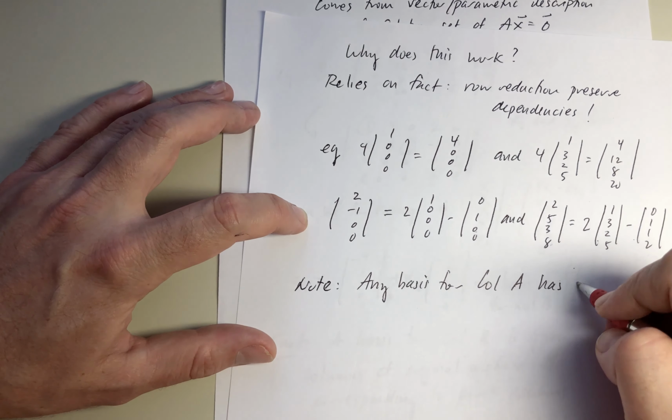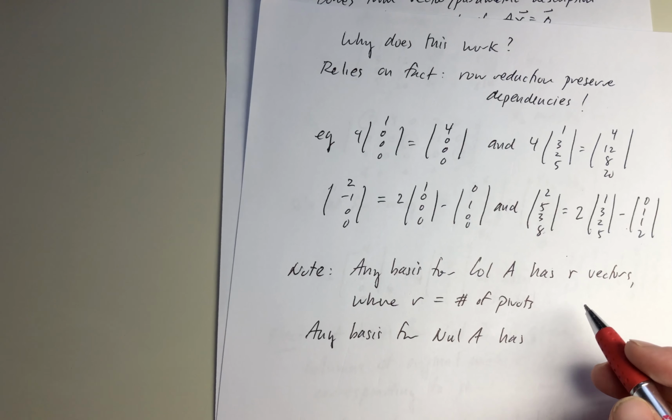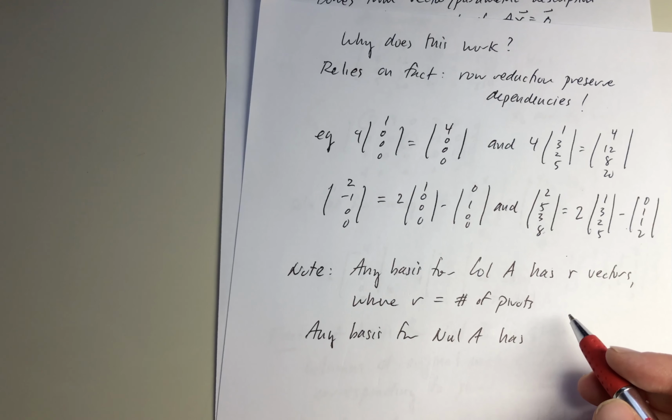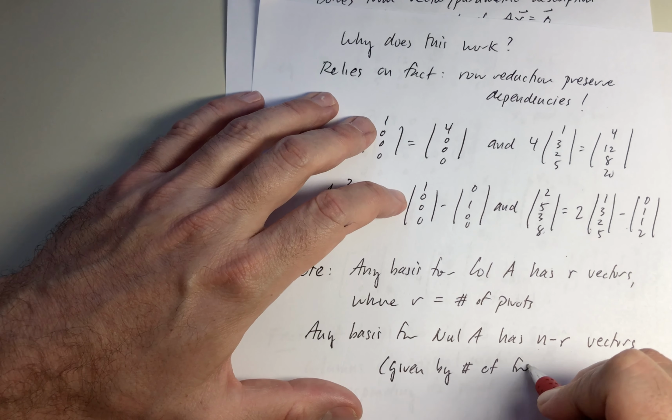At the same time, any basis for the null space of A has the number of free variables many vectors, because when I write my solution set for the homogeneous system, I have one vector for every free variable. So this is n minus r, because remember, n was the number of variables, and n minus r will be the number of free variables. So this is how many vectors I have in a basis, and this is given by the number of free variables.